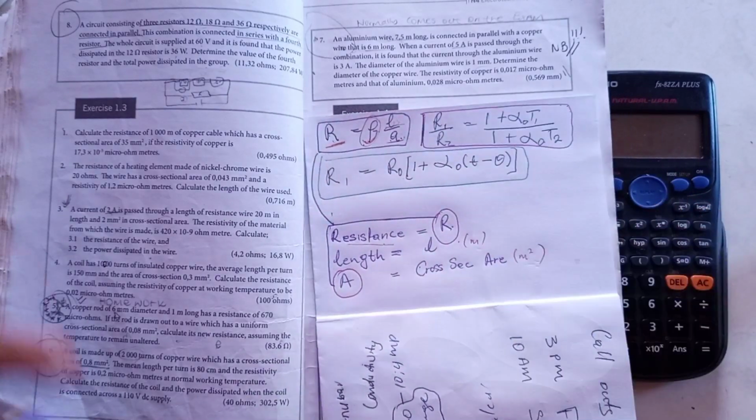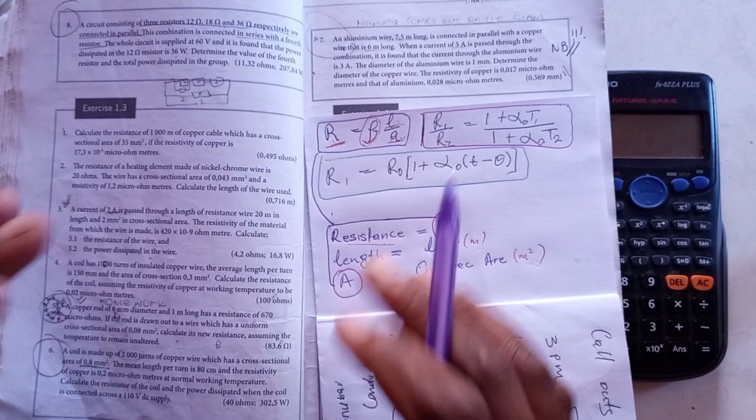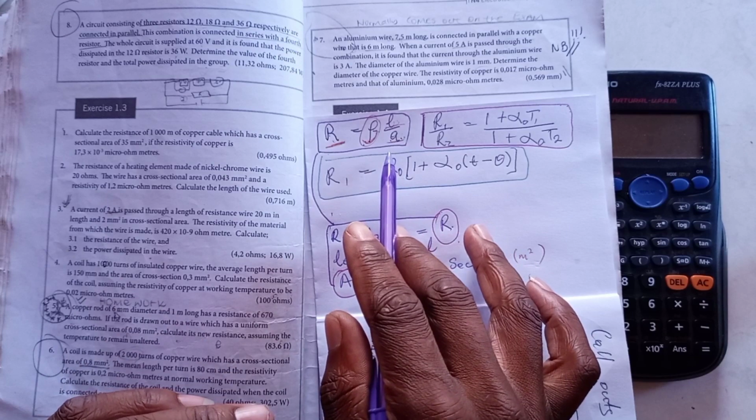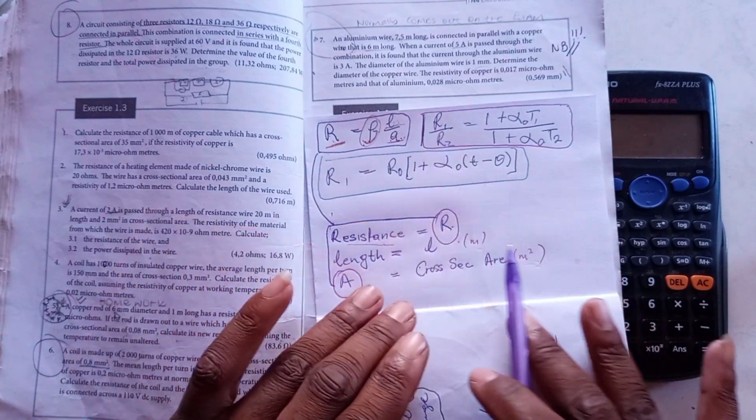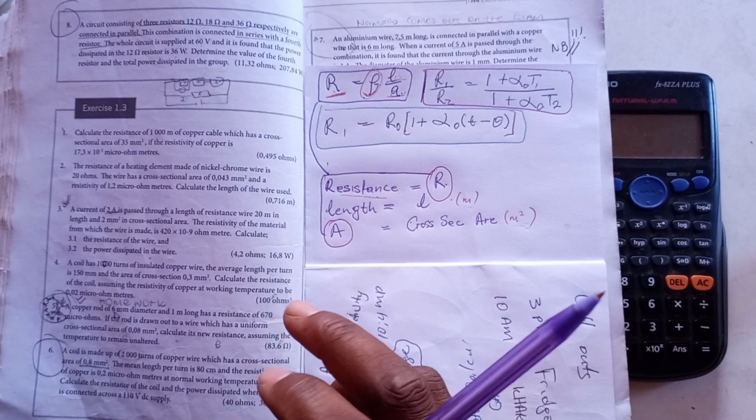so that we can get to know how we are going to be asked to calculate either the resistance, the resistivity, the length, or the area. Why I'm using this book is the best book.